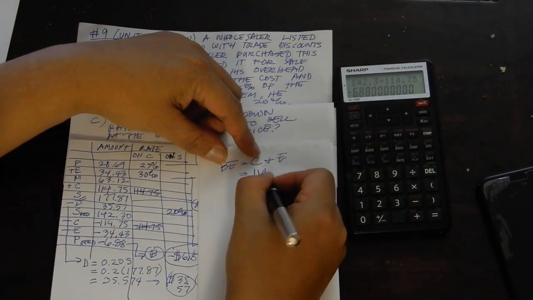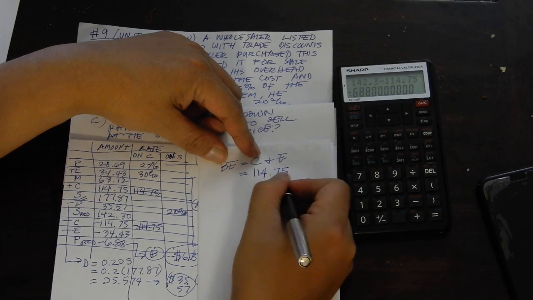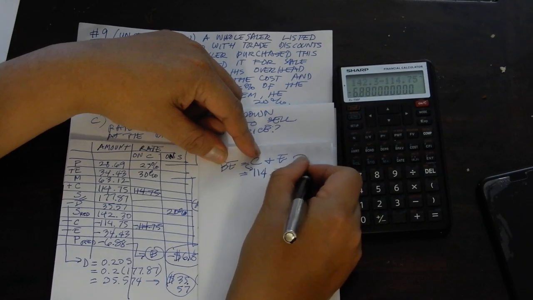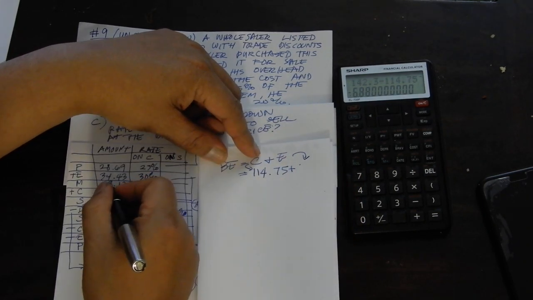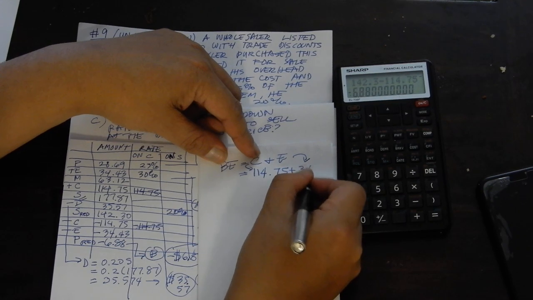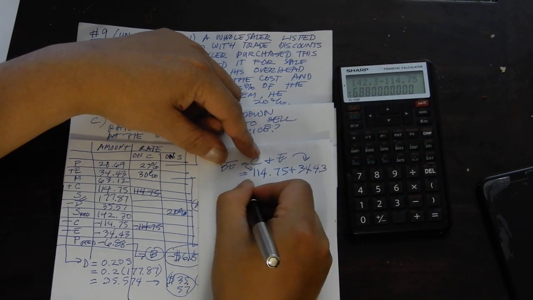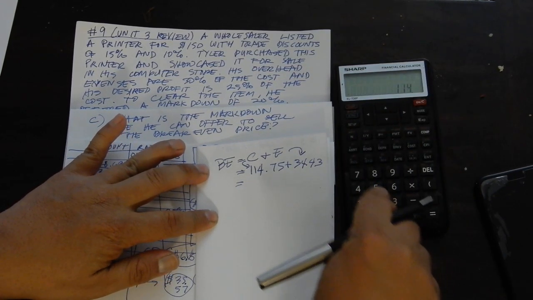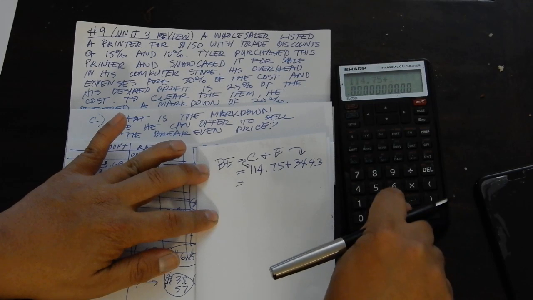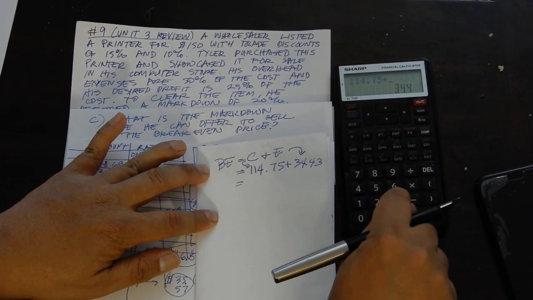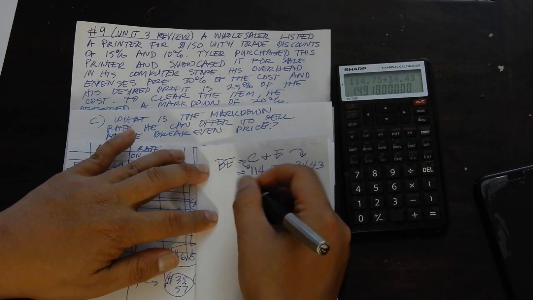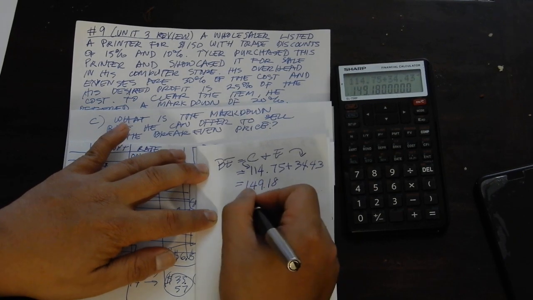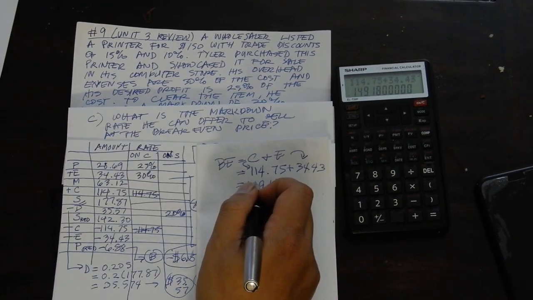C is 114.75 and E is 34.43. We add those two up: 114.75 plus 34.43 equals 149.18.